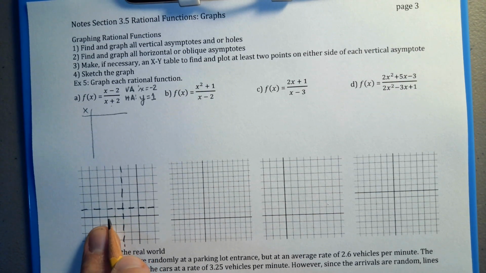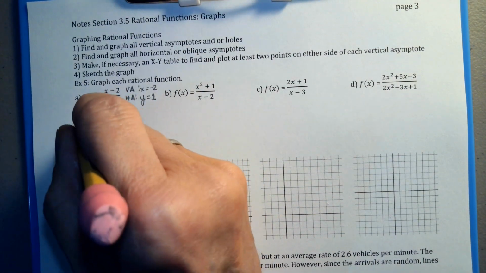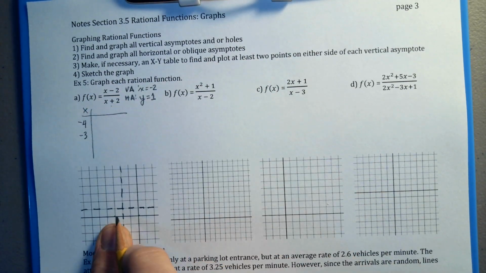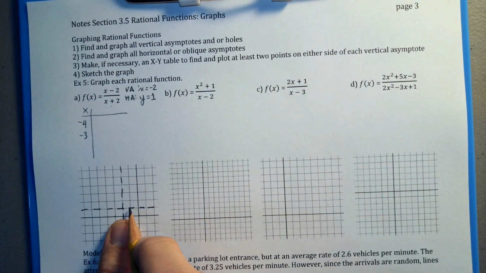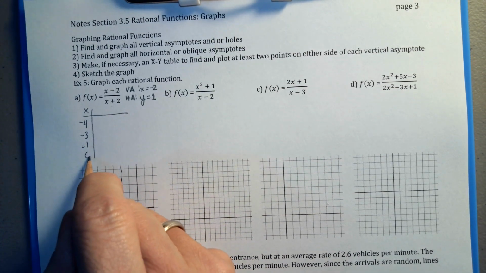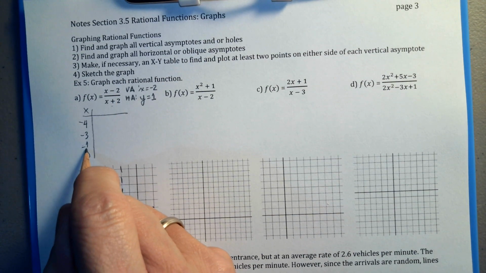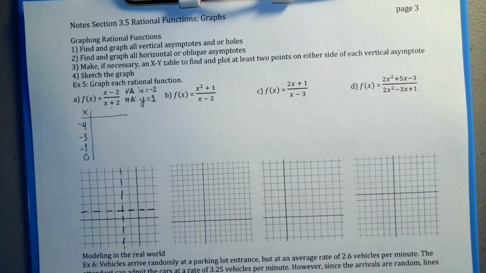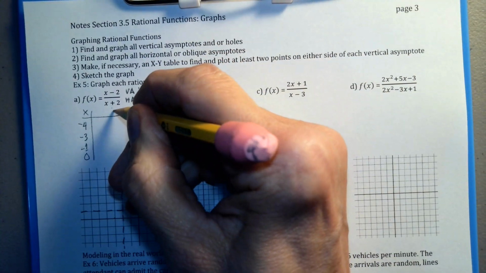So we'll do -4, -3. Let's do them from smallest to largest. So -4, -3, and then on the other side, we don't want to do -2, we want to do -1 and 0. Okay? So those are the x coordinates you want to use. Sometimes students have a hard time thinking through those.